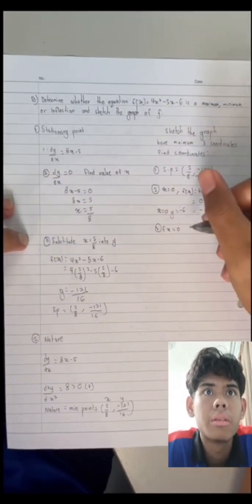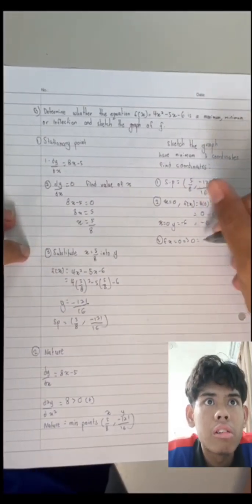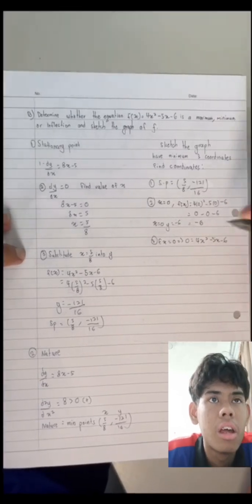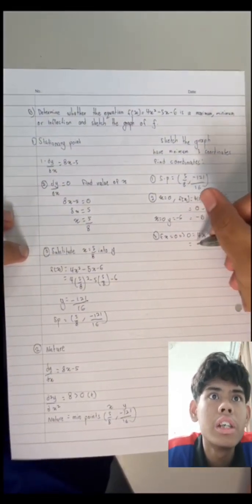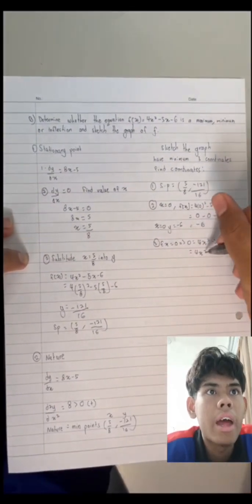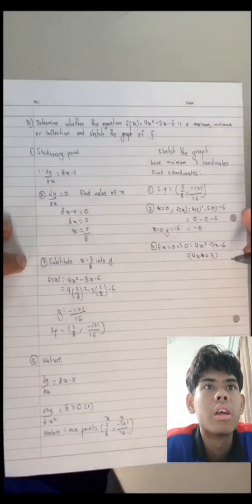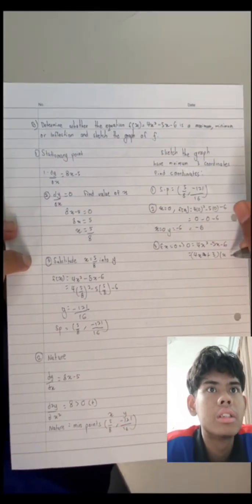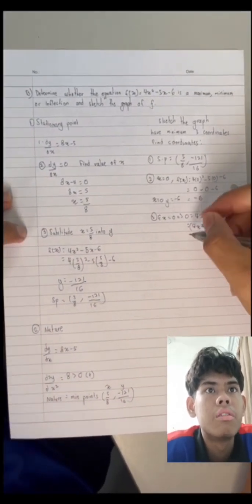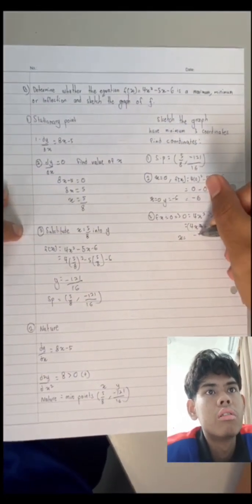Third, f(x) equals 0, so 0 equals 4x² minus 5x minus 6, and then use factorization: (4x plus 3)(x minus 2) equals 0, and you will get x equals minus 3/4, and x equals 2.